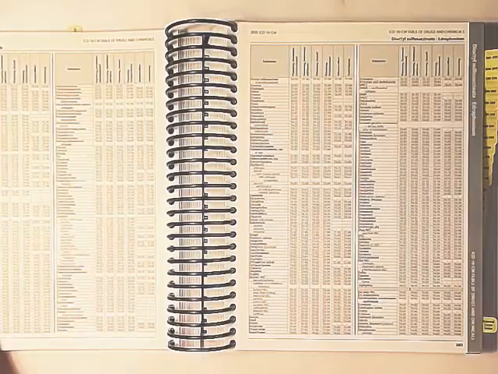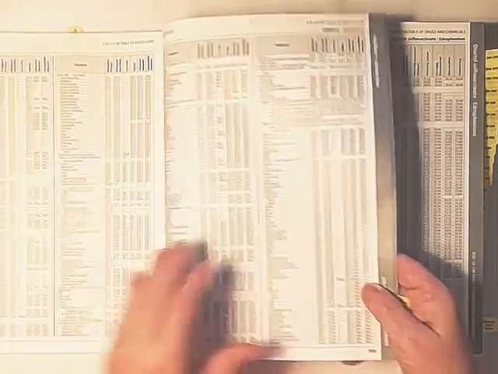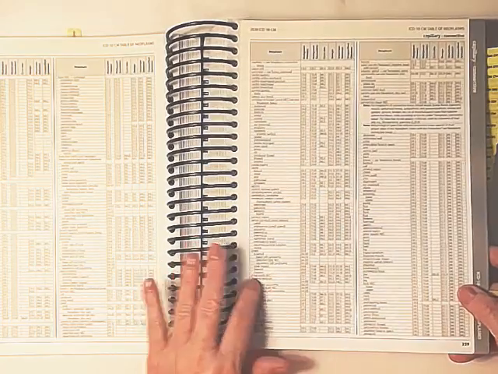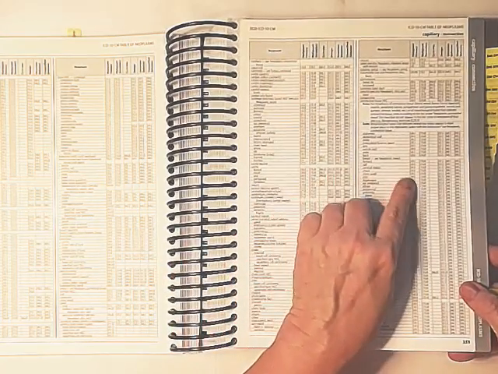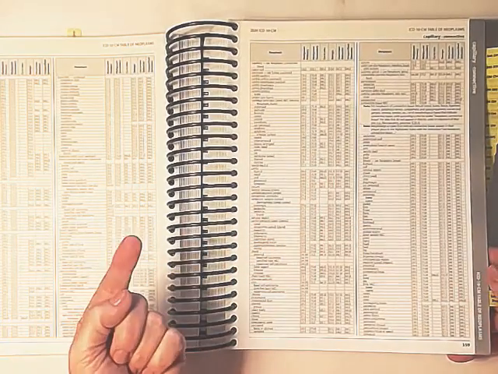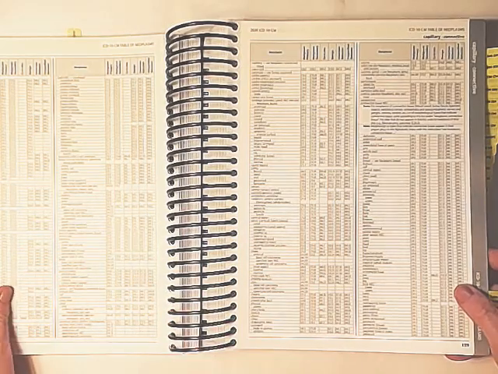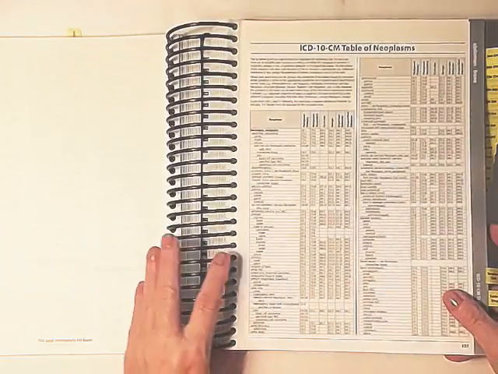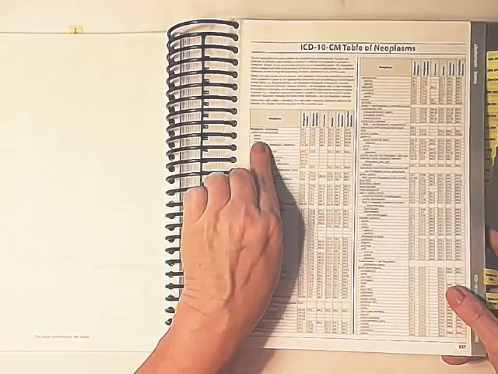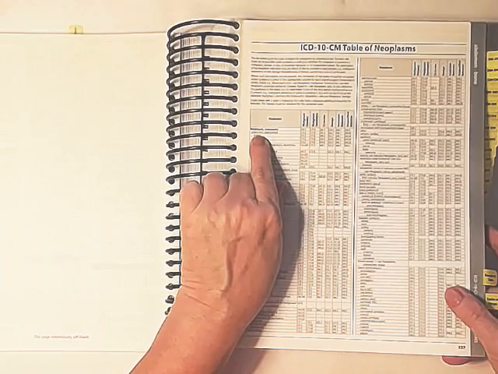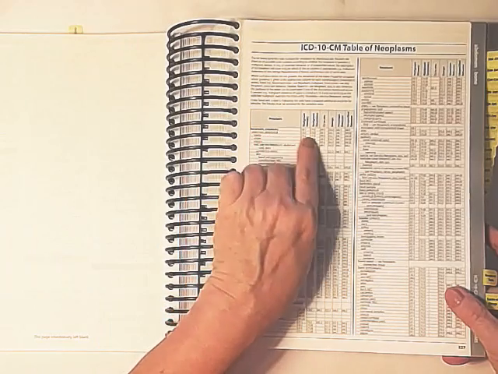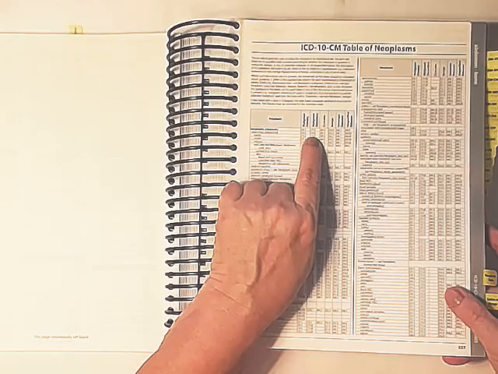Anytime you're on one of these tables, like in the neoplasm table, and a code ends in a dash, like abdomen, the very first one, under secondary has C79.8 dash.